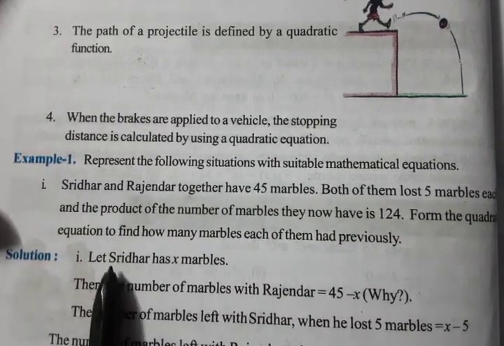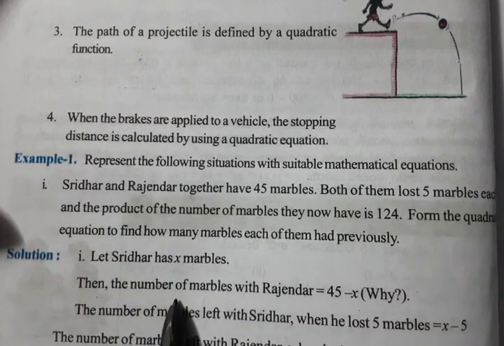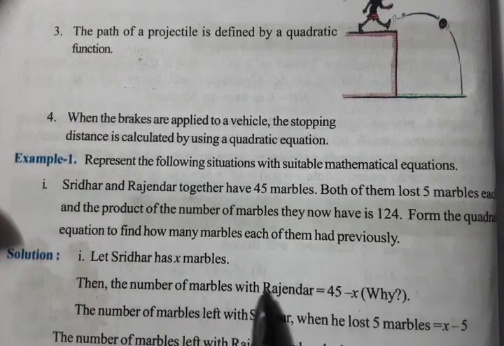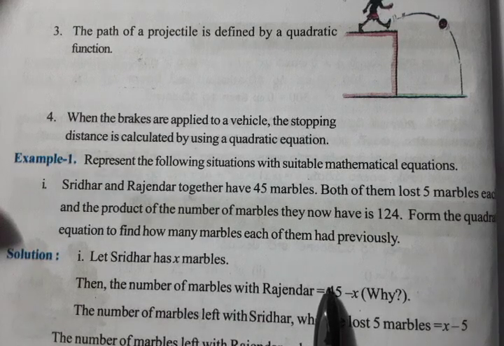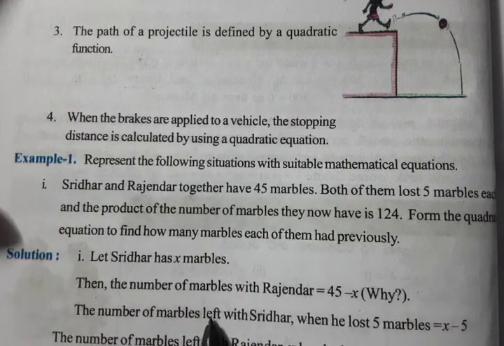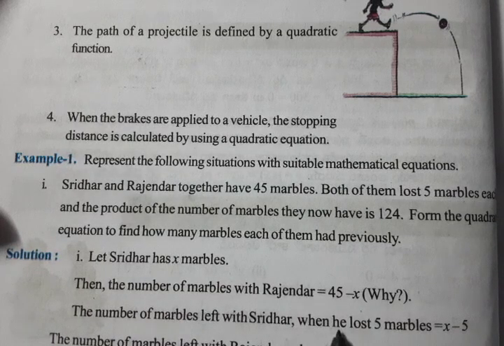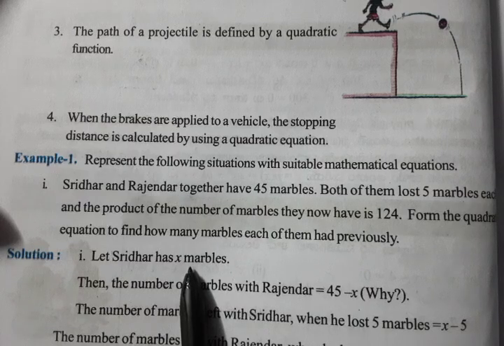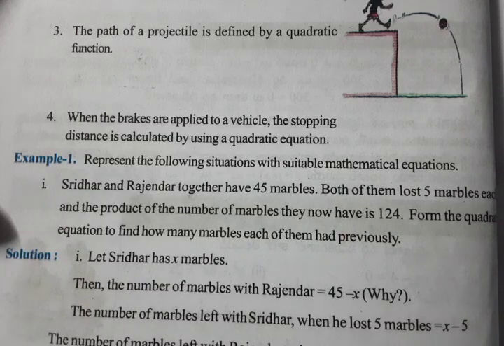That means if Sridhar has x marbles, Rajendra has 45 minus x, because both of them have 45 marbles. The number of marbles left with Sridhar when he lost 5 marbles: Sridhar has x, and he lost 5 marbles. So how much does he have? x minus 5.